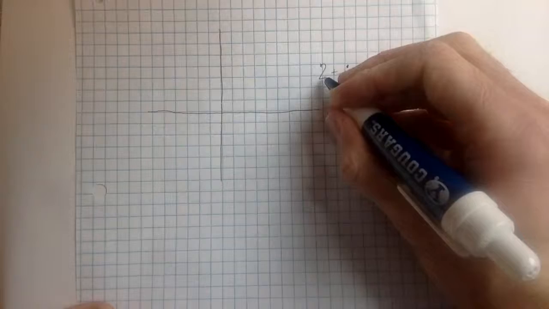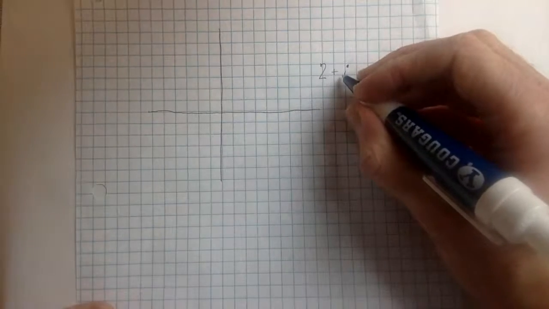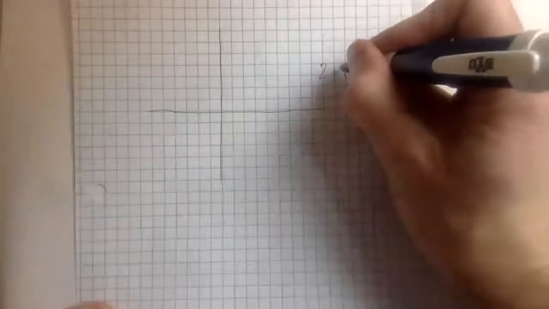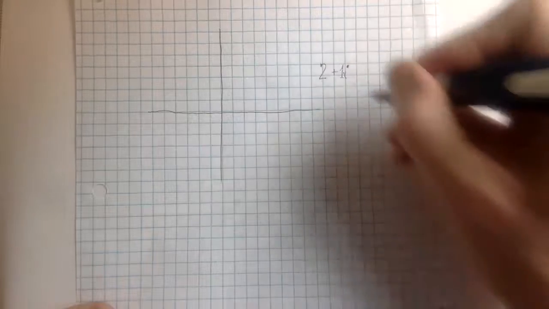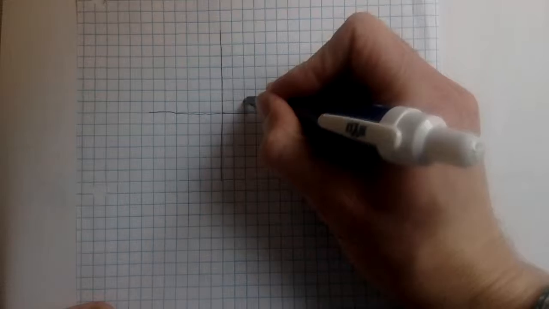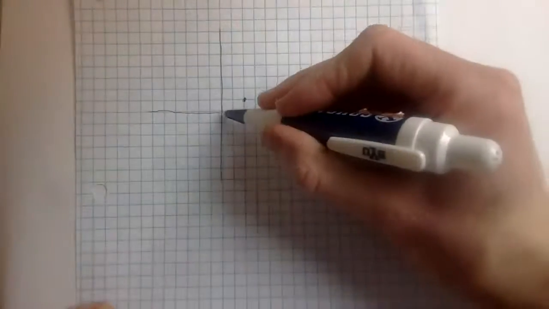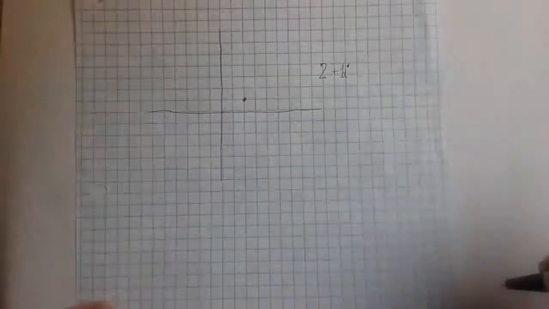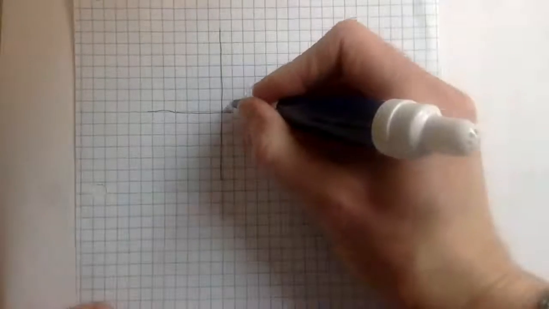It has real part 2, imaginary part 1, the coefficient of i. So we plot 2 and 1 like this, where the imaginary part is vertical. It's like the y value. So we can plot it as a point.